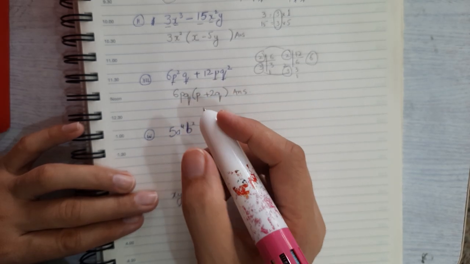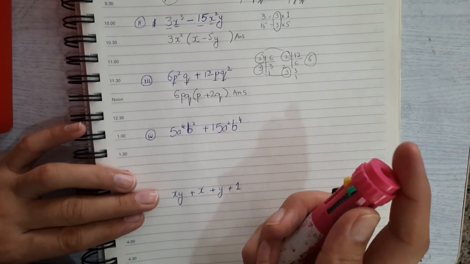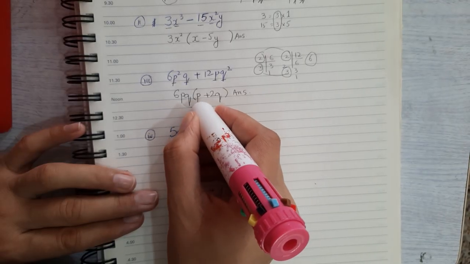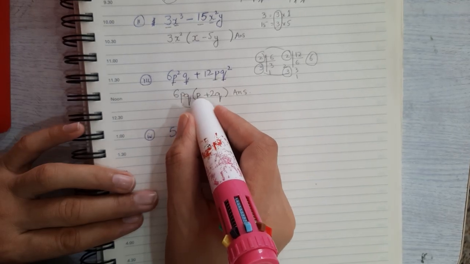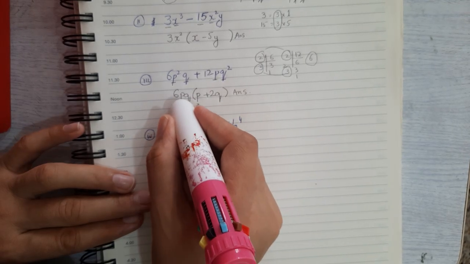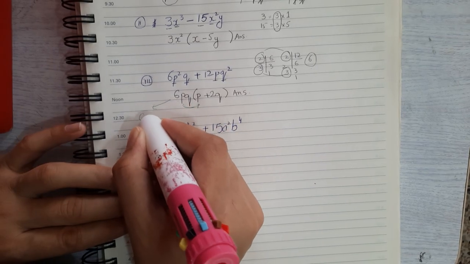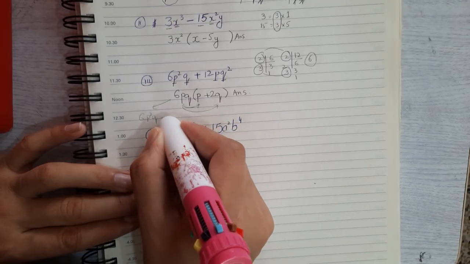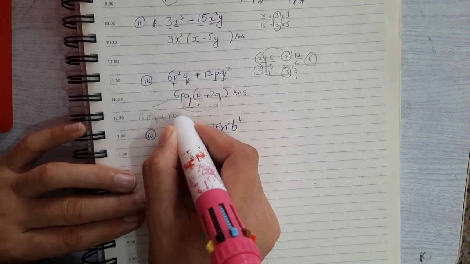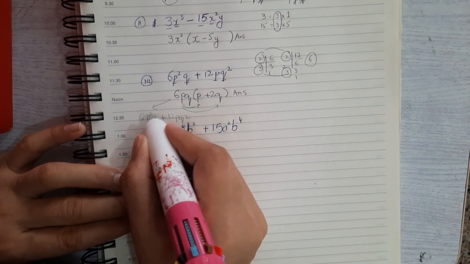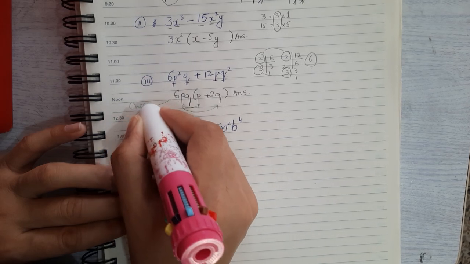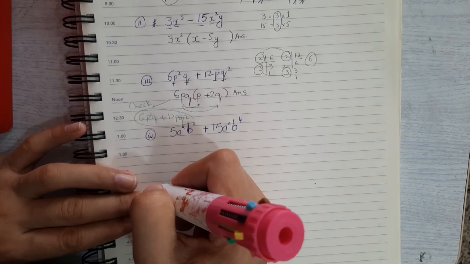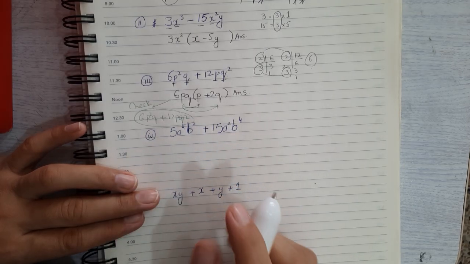And always you can check your answers by multiplying it again, whether you are doing it correctly or not. Let me show you how you can do it. See, what you can do is multiply this again. 6 multiplied by 6pq multiplied by p is 6p square q. And 6pq multiplied by 2q is 6 2s are 12pq square. See, this is a kind of check that you can do in your exam, and this will help you see whether your answer is correct or not.